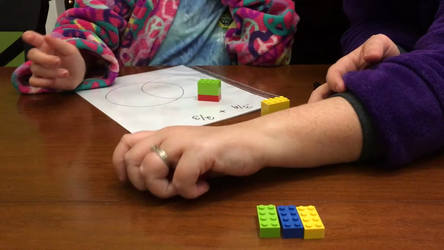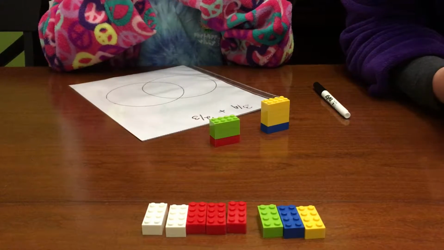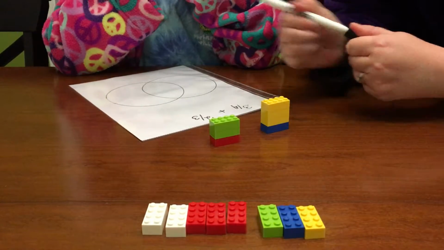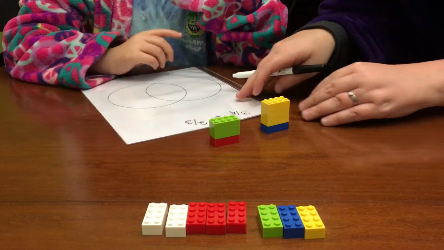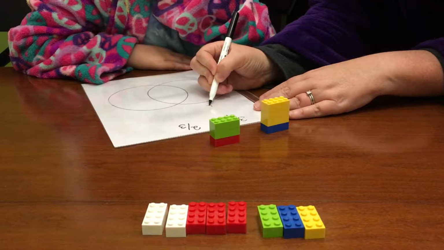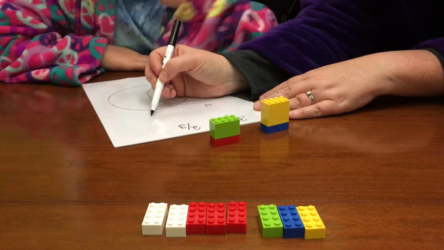So Macy has done her Legos as her visual. And Macy's a visual person, so this actually helps her see. Does this actually help you see the fraction? Yeah. Okay. So what we're going to do with the Venn diagram is take the 3 and the 4.